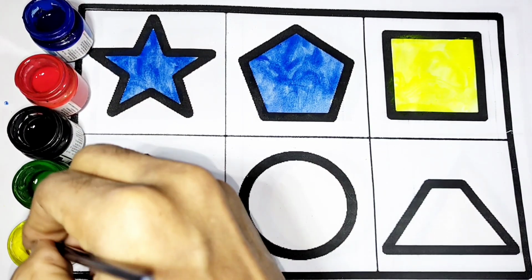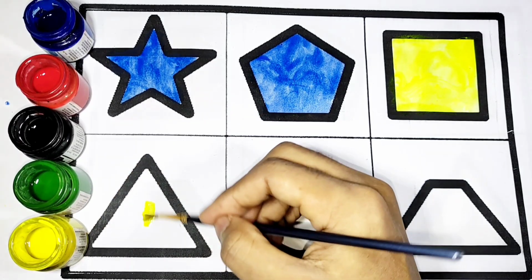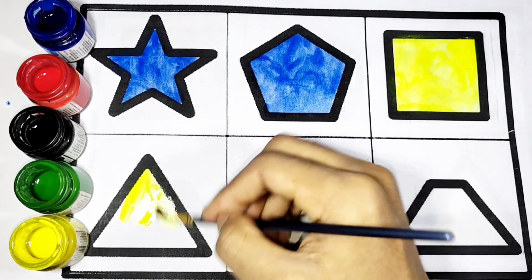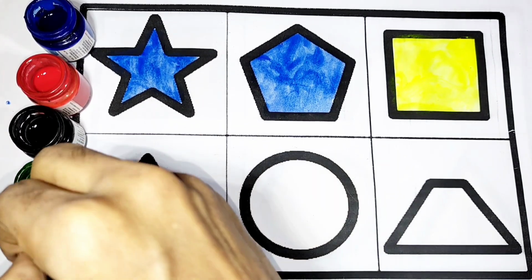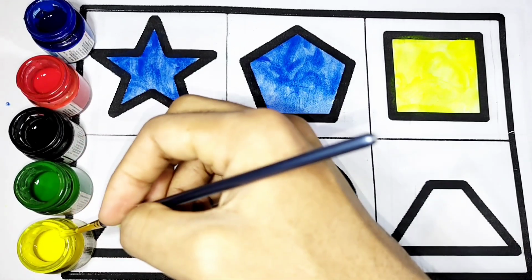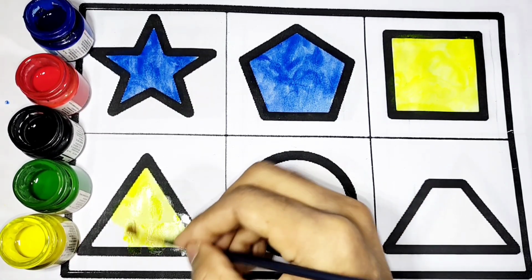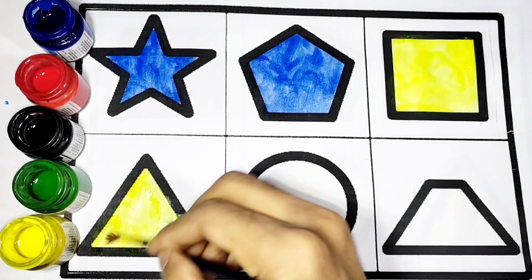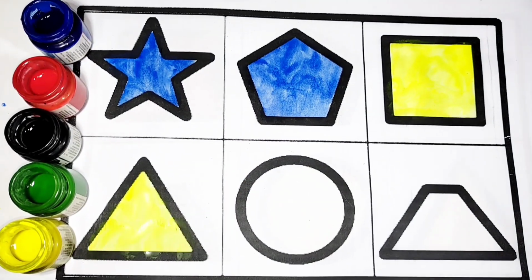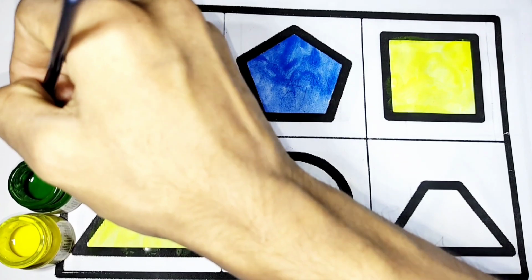The next one is triangle, the shape of triangle. Kids, the next one is circle. Now we are using black color.